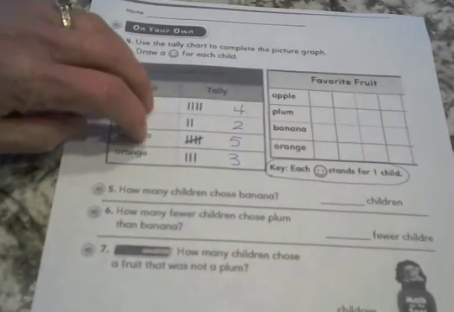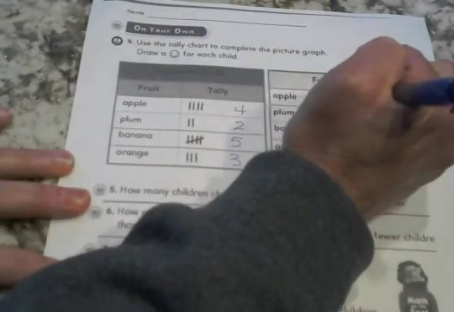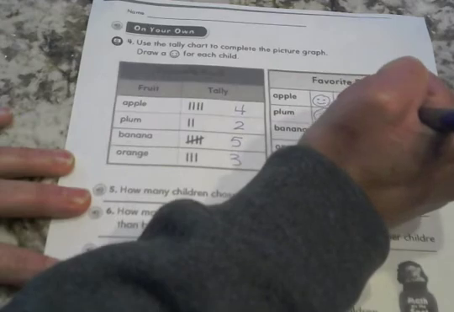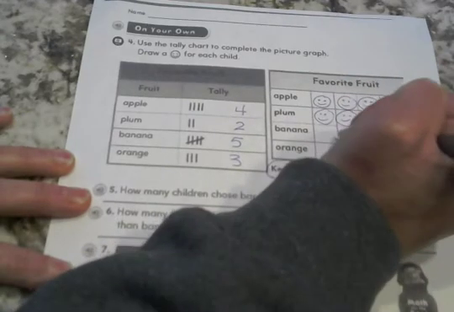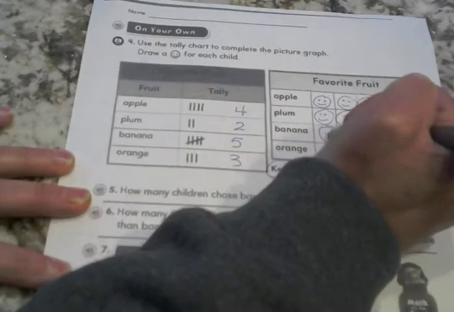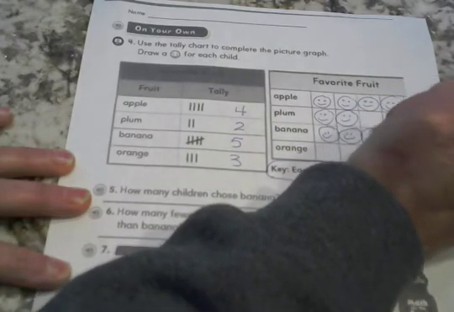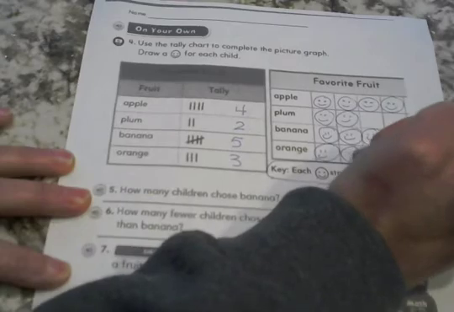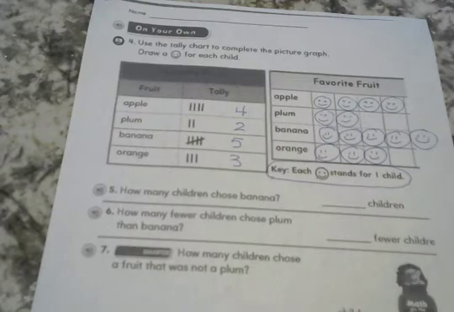Now I'm simply going to transfer this information over to this information. So I know apple's 4, plum is 2. Oh, because this graph is called the favorite fruit, I should be telling you that. This one's 5, bananas, and oranges is 3. Okay, thumbs up. Does your graph look like mine? Except you probably drew neater happy faces.